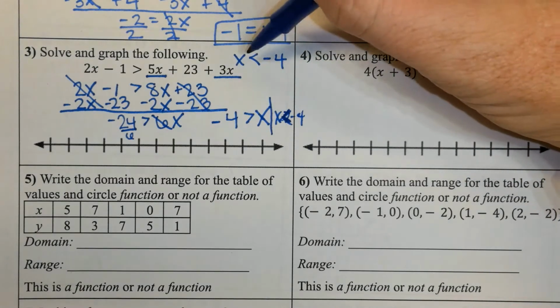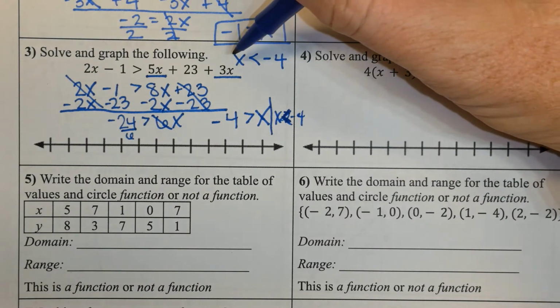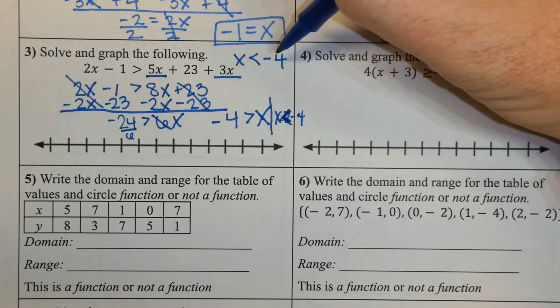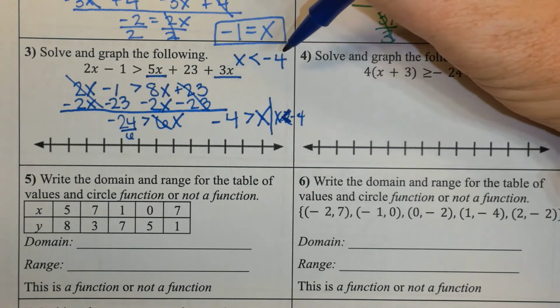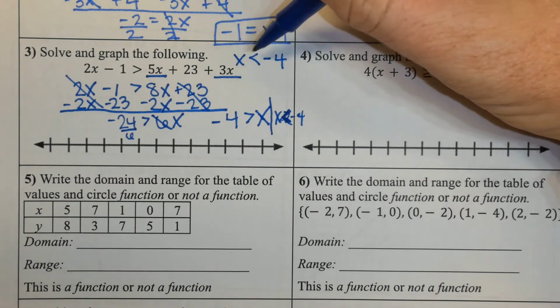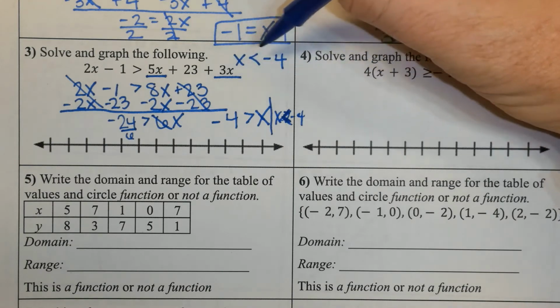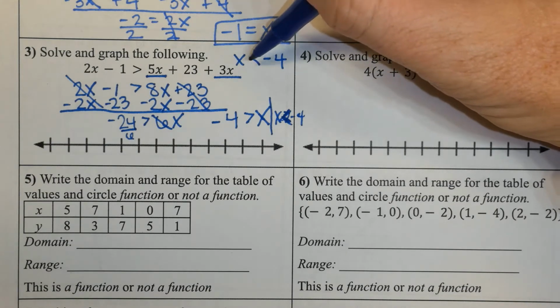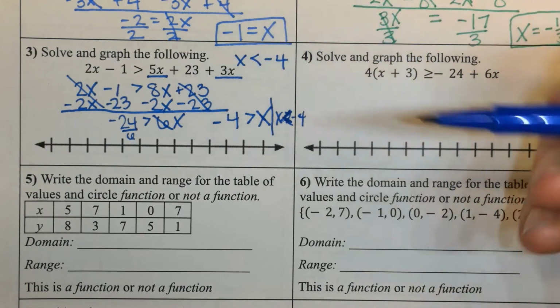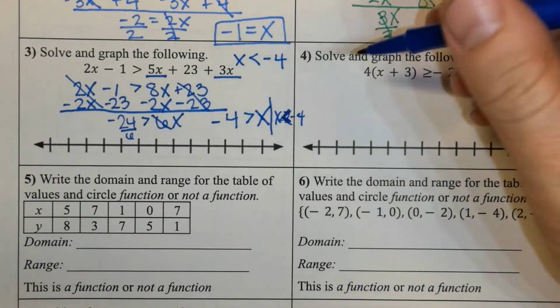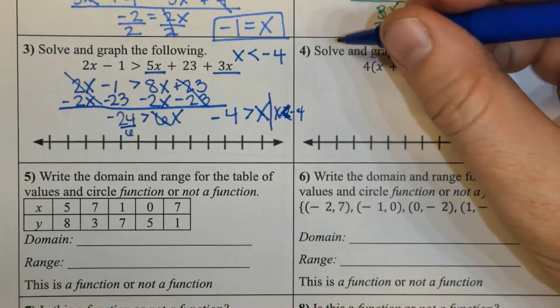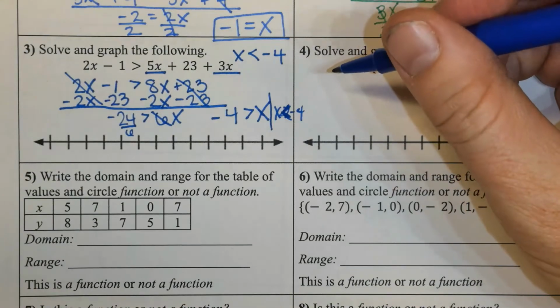I can write it this way, it just looks better that way. X is less than -4. Same thing. But it helps to have x on the left, so that way when you graph it, you can just follow the arrow. Okay, you don't have to if you don't need to. I just know a lot of people have missed that in the past, so if it helps, flip it.